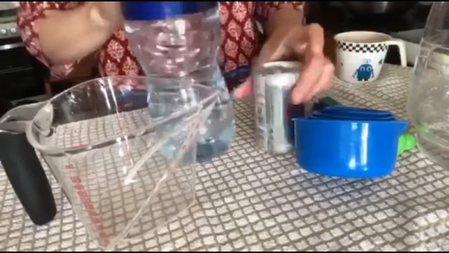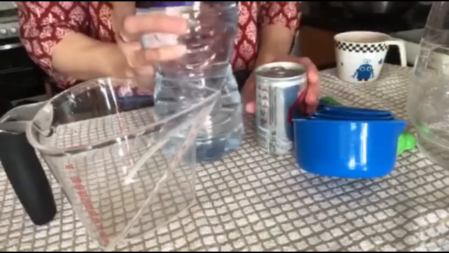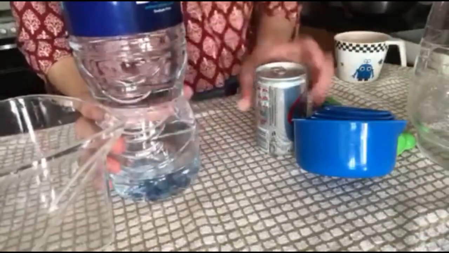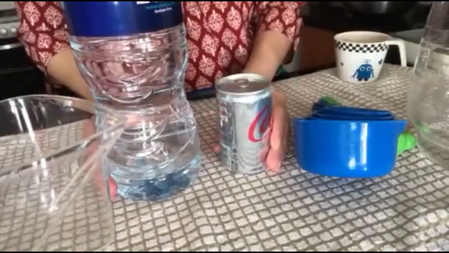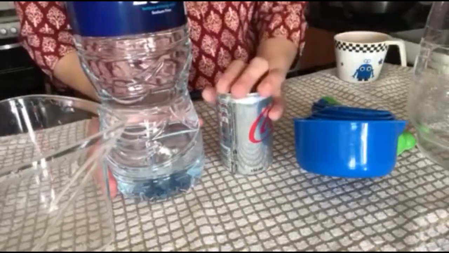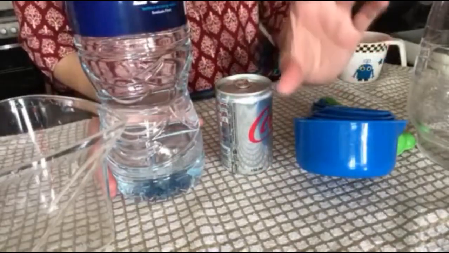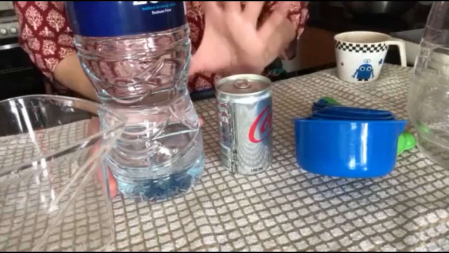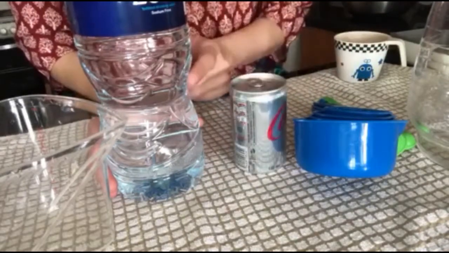So it means liters are bigger than milliliters. So you can see, right? Liters are bigger than milliliters. So when we have a small amount of liquid, we can measure it with milliliters. But if we have a big amount of liquid, we can measure it using liters.